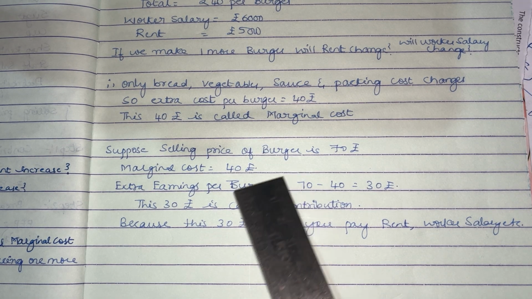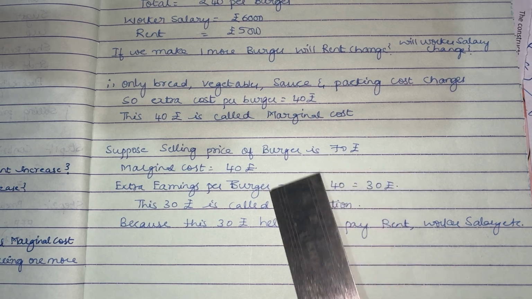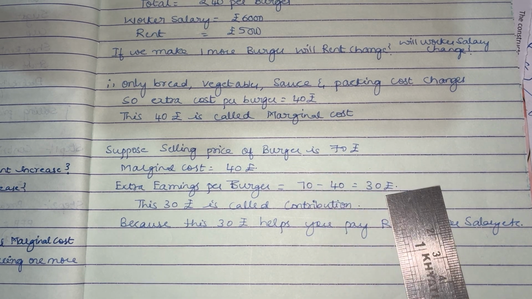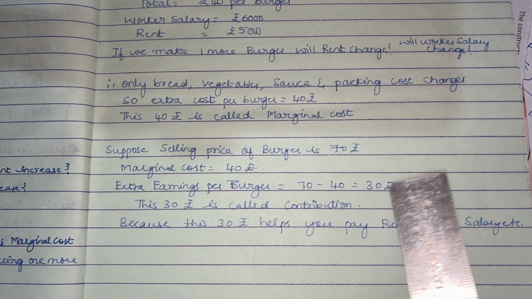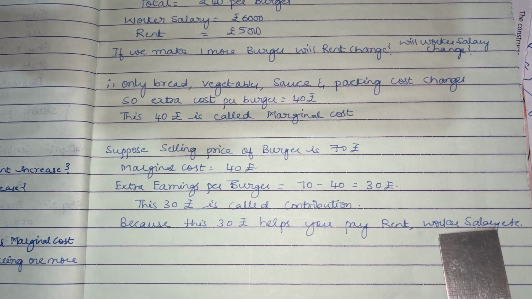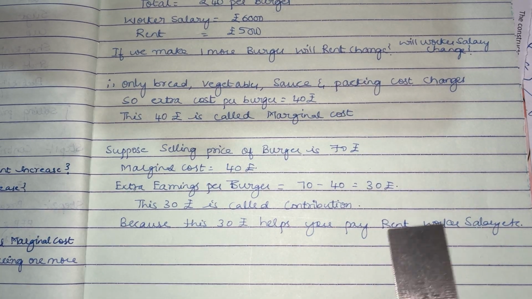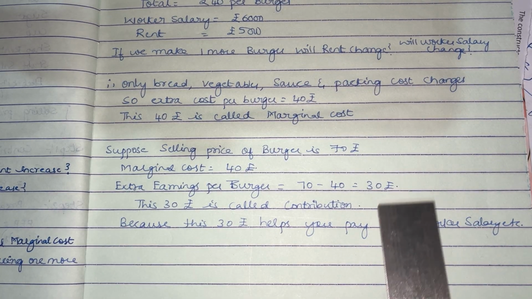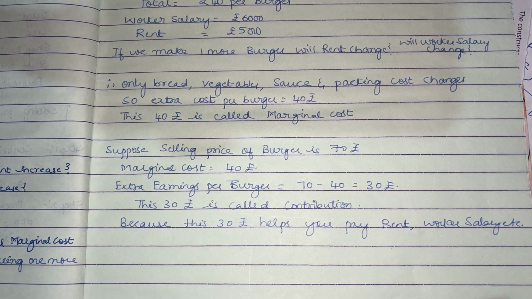Because once I recover my variable cost from my total sales, the remaining amount is 30 rupees. This is called contribution because it helps me contribute to pay for my rent, which is a fixed cost, and my worker salary. Then after paying these two, the remaining portion from this 30 rupees is my profit. So this is how we learn marginal costing, guys.